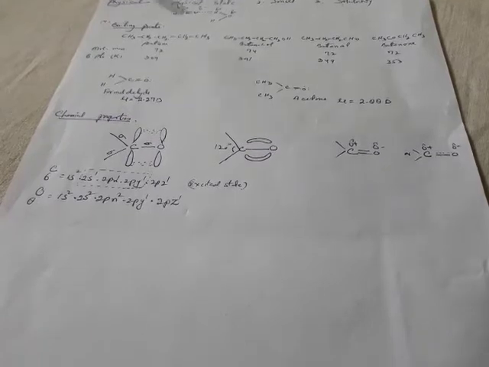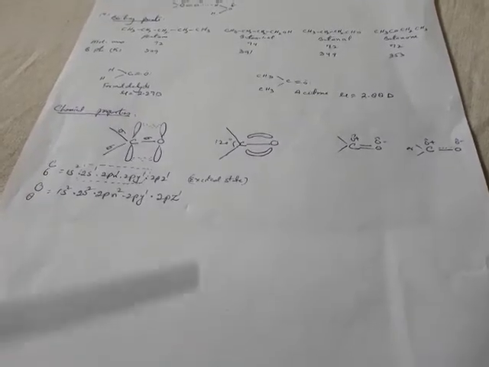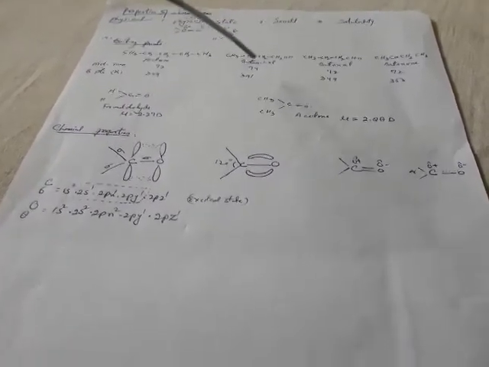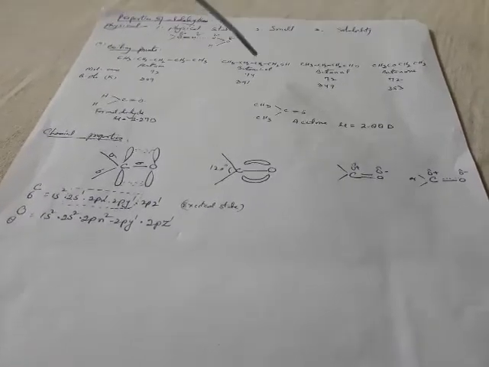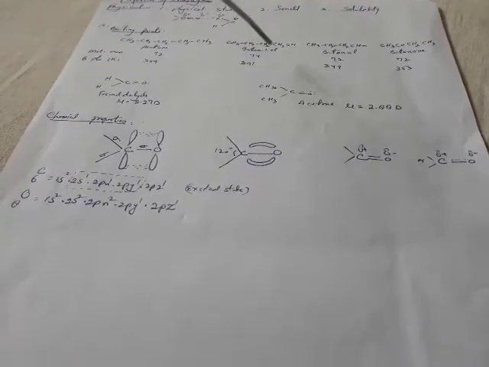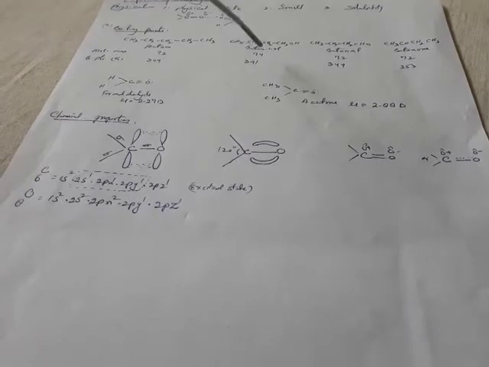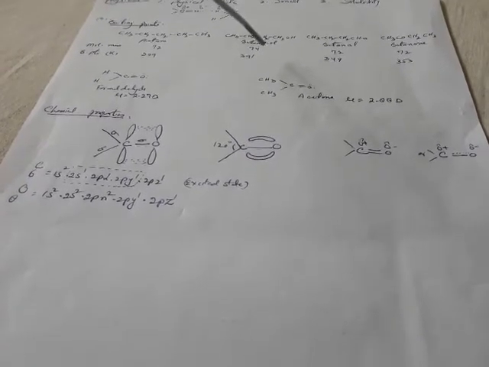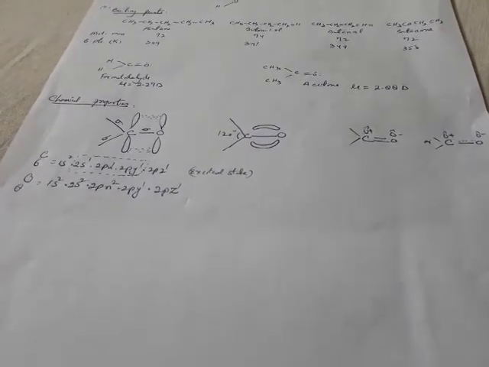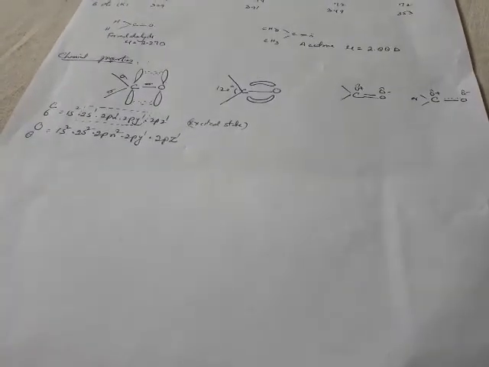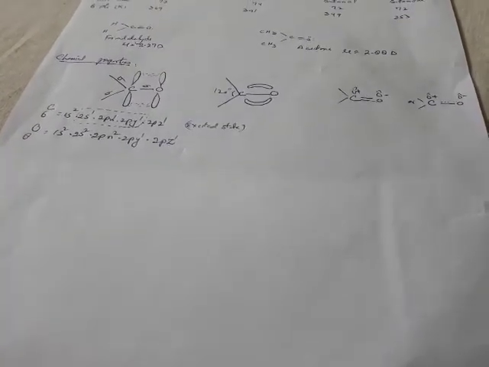So among these compounds, we see that alcohols have relatively high boiling points, and I have told you the reason: it is due to the presence of hydrogen bonding that leads to molecular association. It is because of this reason that the boiling points of alcohols are higher than those of the other compounds.